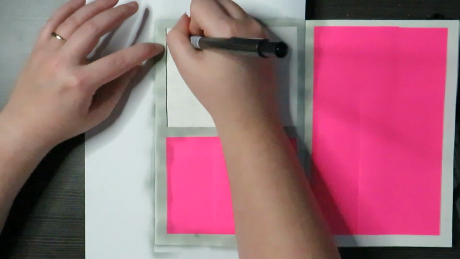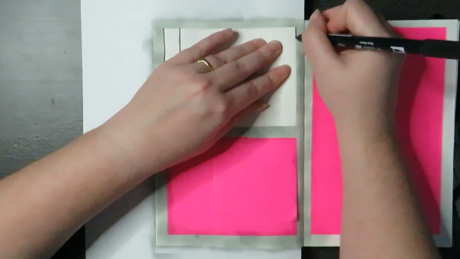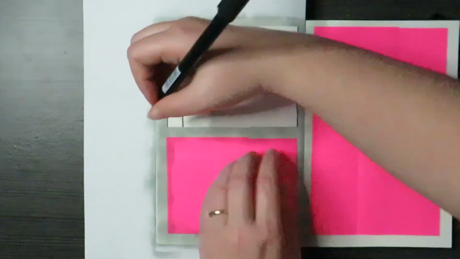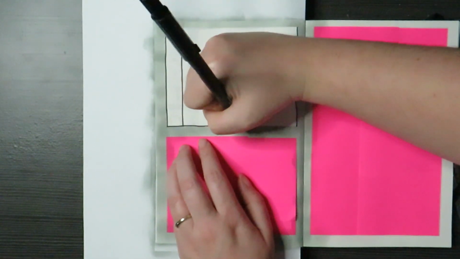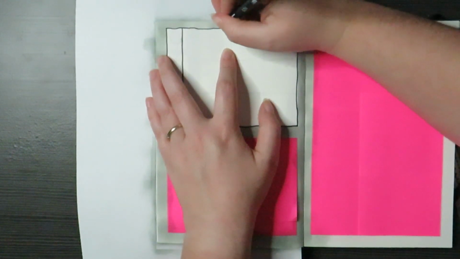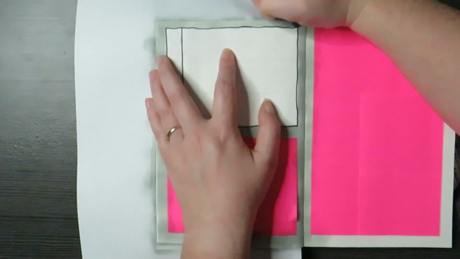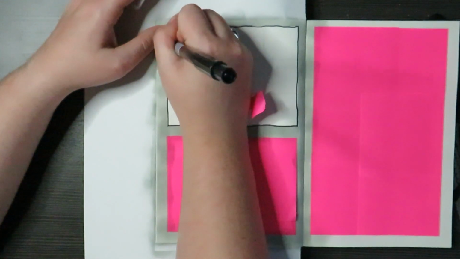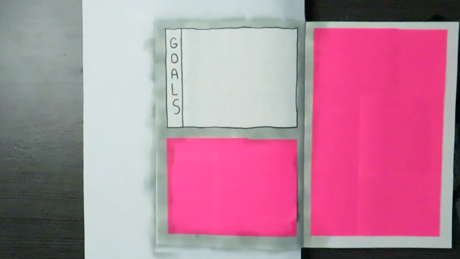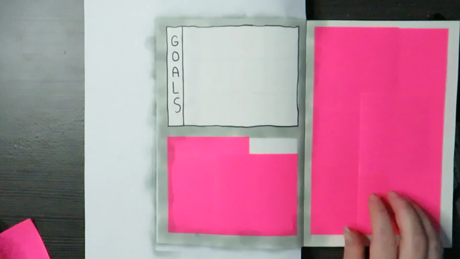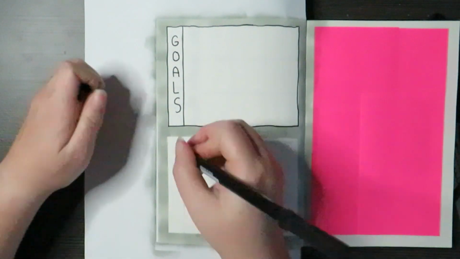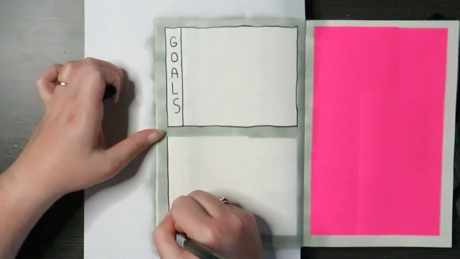So I decided to do the headers for each of the sections for my goals and things page on the side because I did want something a little different, but not overly different. And of course, things weren't perfectly written, but that's fine. And then I repeated the process for my things.